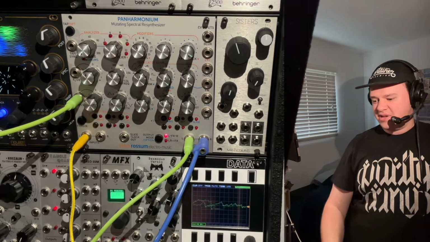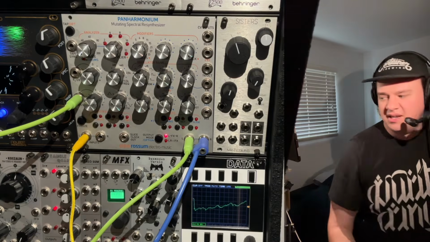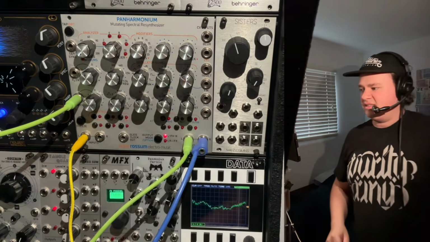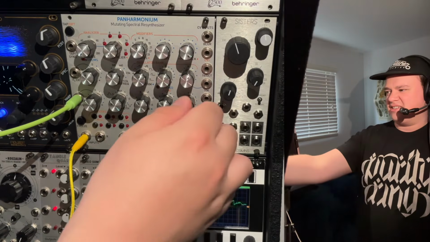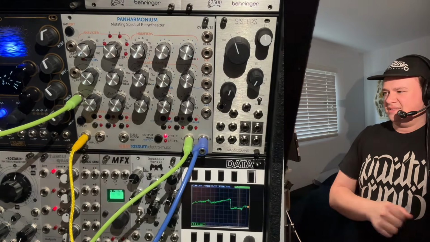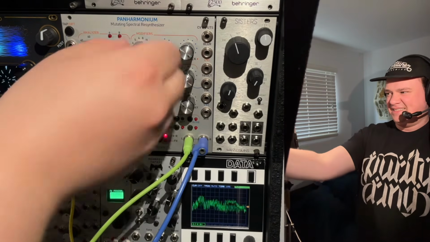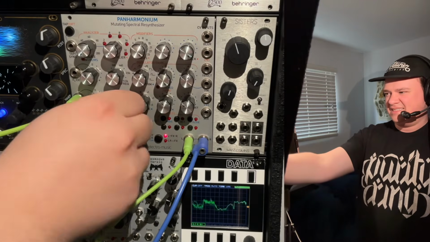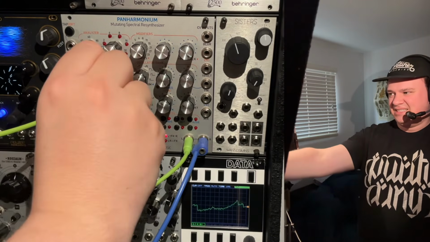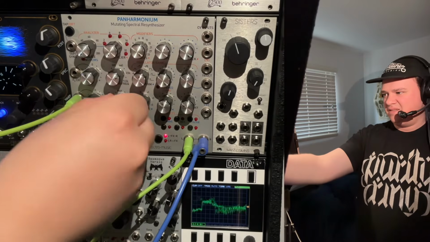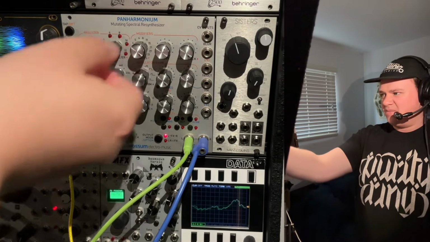This isn't necessarily what you have in mind when you think Panharmonium, is it? Dry in? Well, kind of like a texture on top, you know? Focus on the higher harmonics.